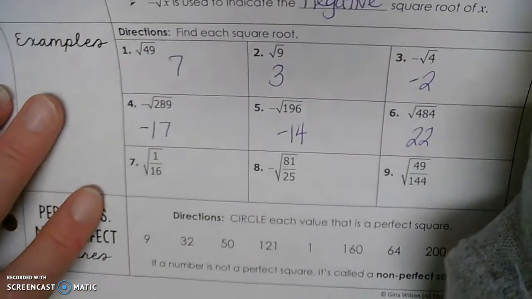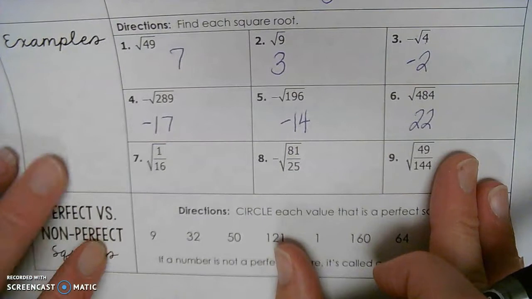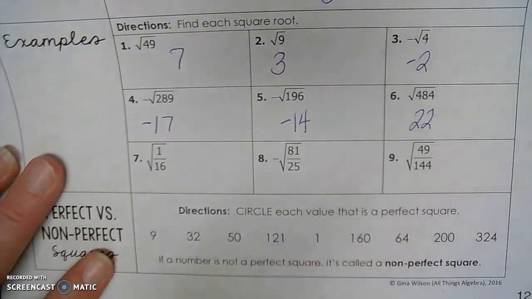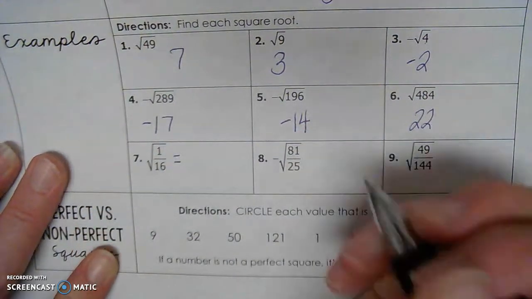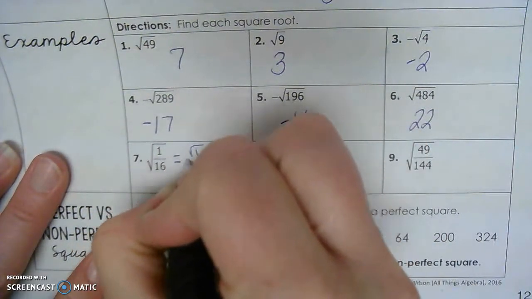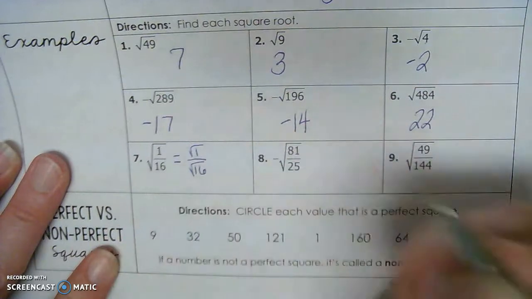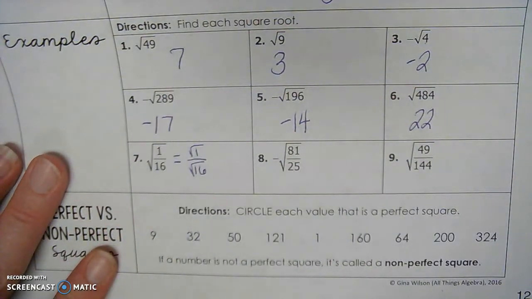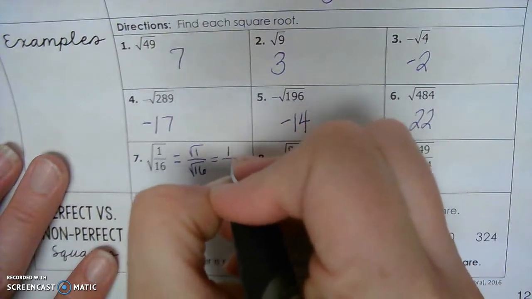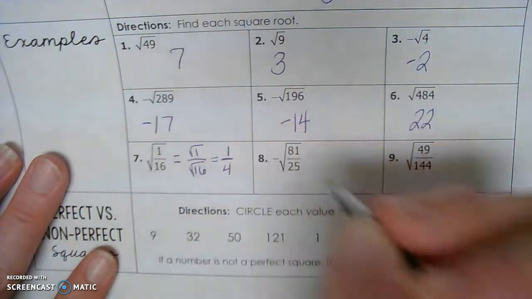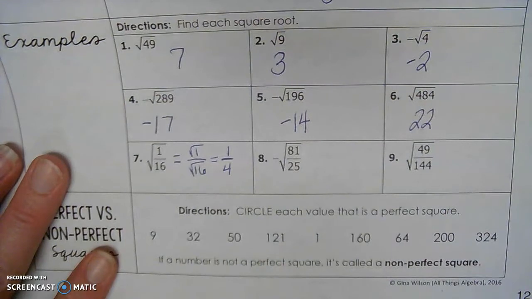With fractions, there's 2 ways you can do this. Again, you can use your fraction button, and I'll show you that in a second. The other thing you can do is split this into 2 square roots. So square root of 1 over square root of 16, and just do them separately. So 1 times 1 is 1. 4 times 4 is 16. So the square root of 1 over 16 is 1 over 4.